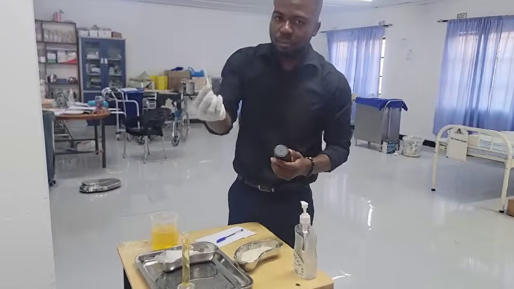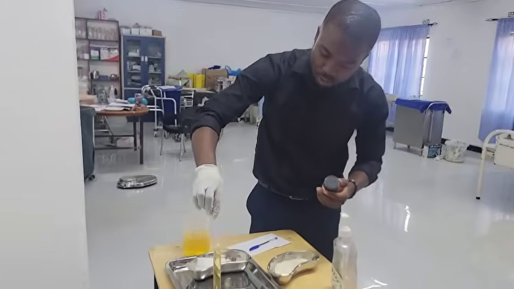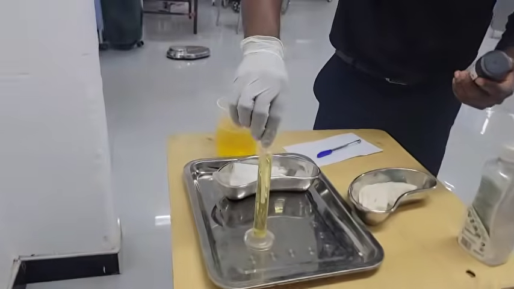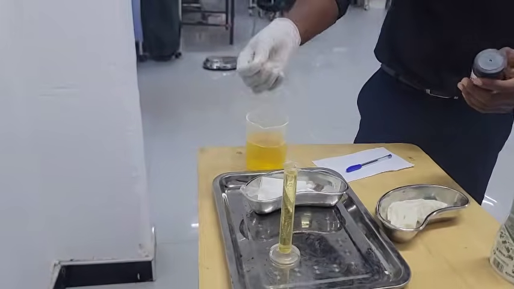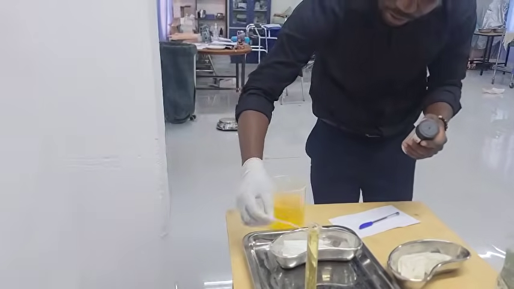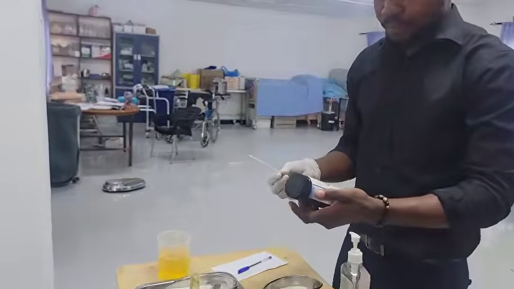Then you are going to dip this strip in urine. So you are going to dip this at least 2 to 3 seconds. After you do that, you have to remove the urine there, and then you are going to do this now.